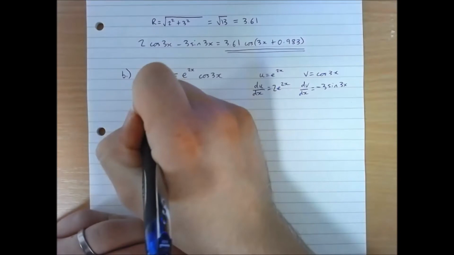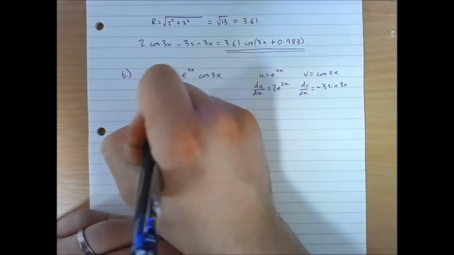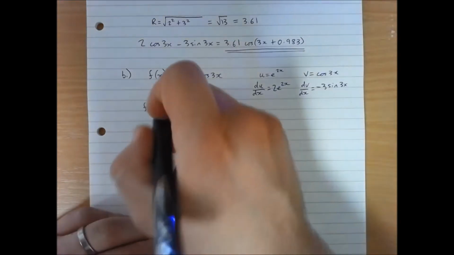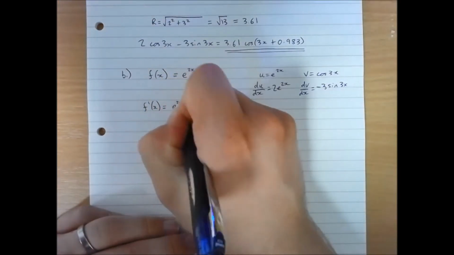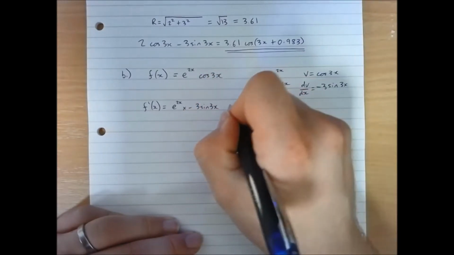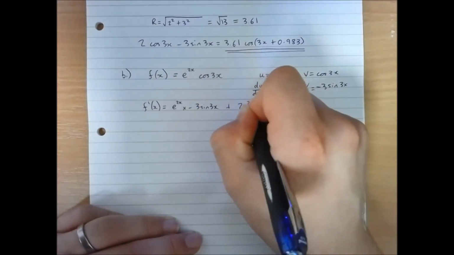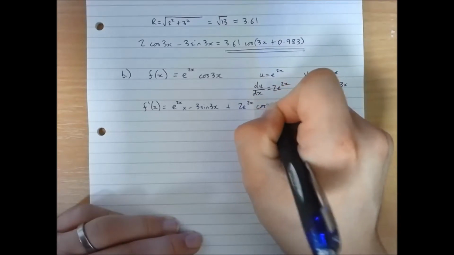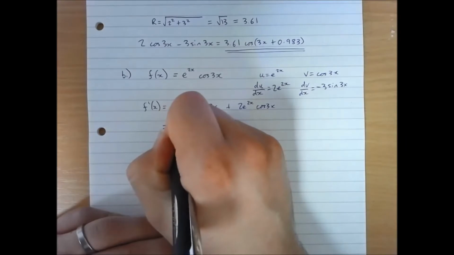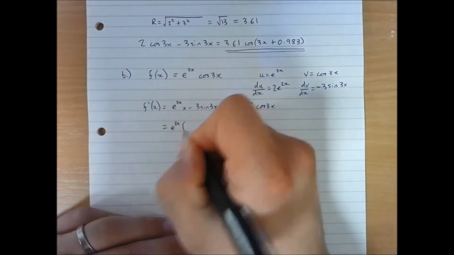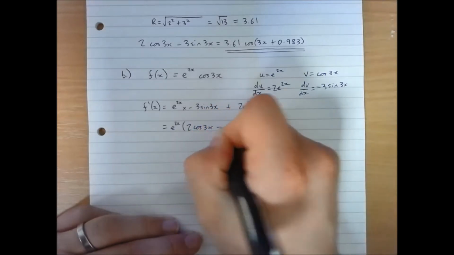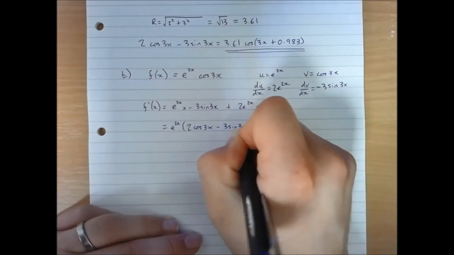When I combine these in the product rule, f dash x is equal to u dv dx plus v du dx, so that's e to the 2x times minus 3 sine 3x plus 2e to the 2x cos 3x. Now if I take out e to the 2x as a common factor and I just rearrange my terms so that I'm not starting with a negative, I get 2 cos 3x minus 3 sine 3x.